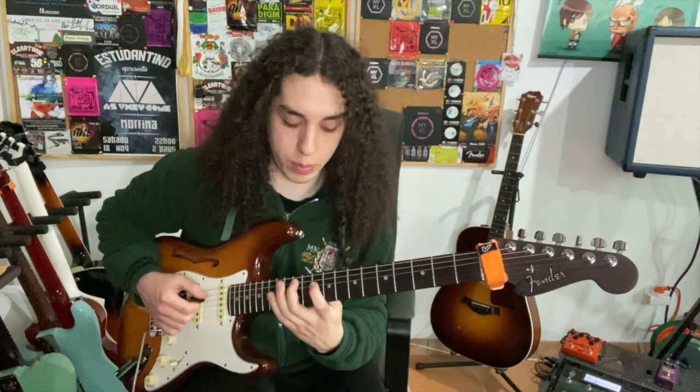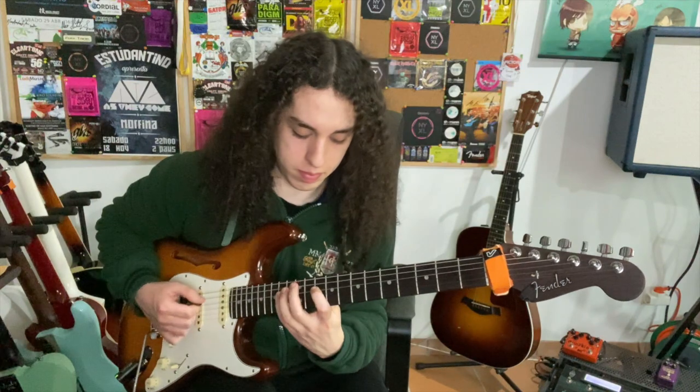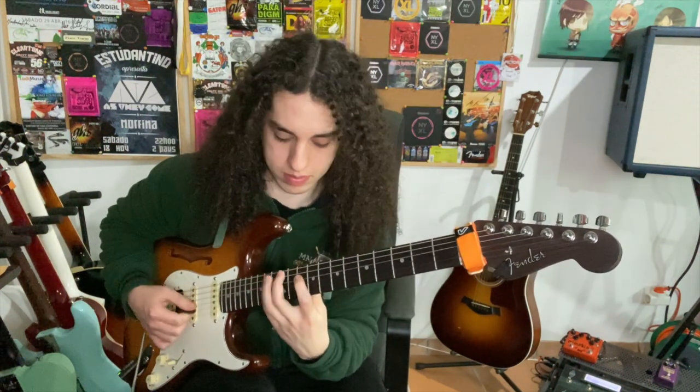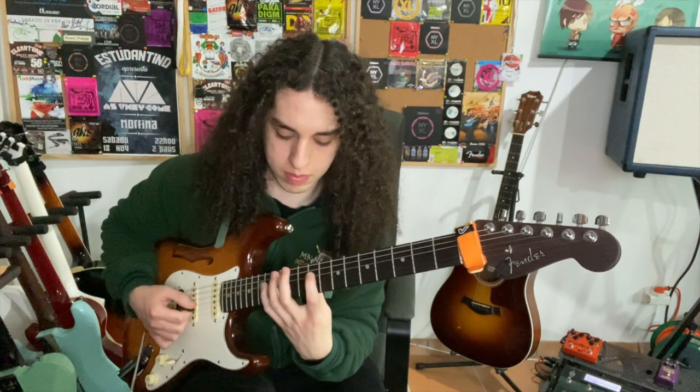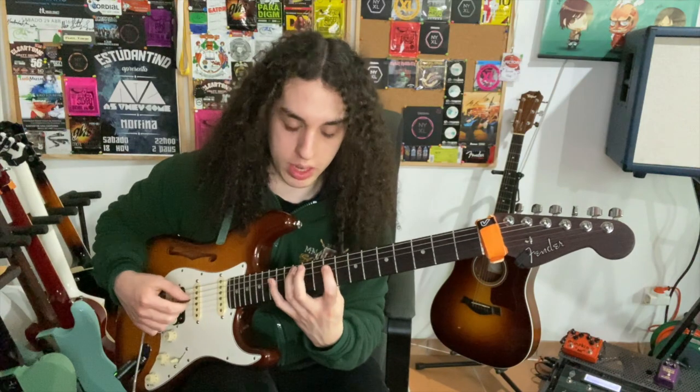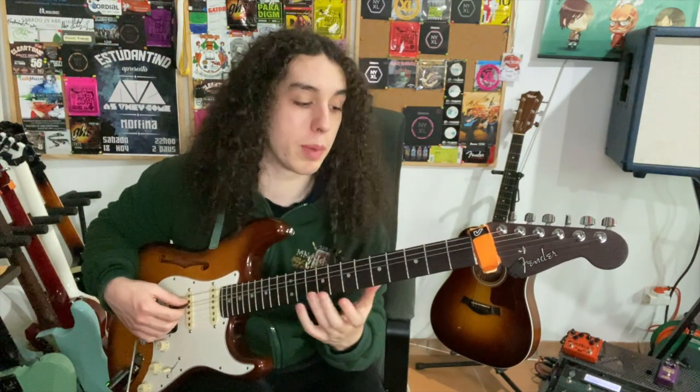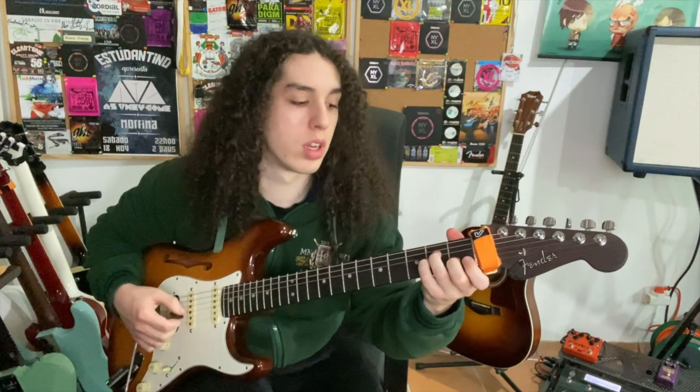Or maybe if we go back to our A minor, we can perhaps flatten our C for a B. And in this case, by having the notes A, B, and E, we can think about it in a bunch of different ways. We can think about it as an A sus2.